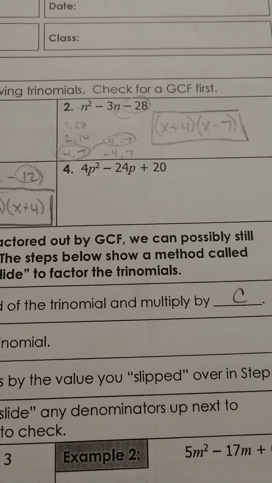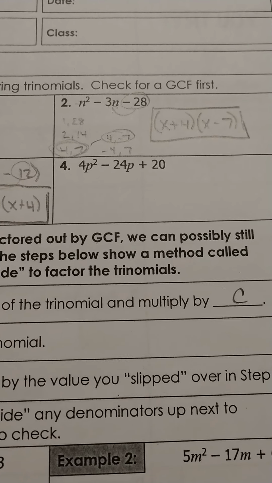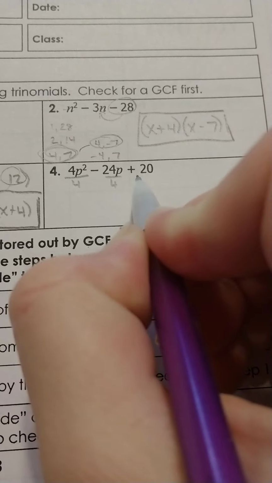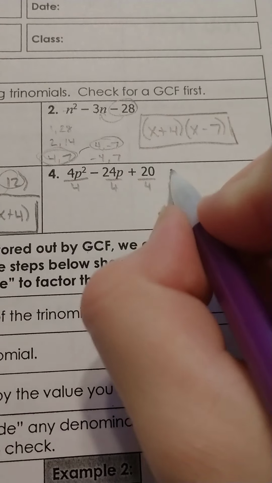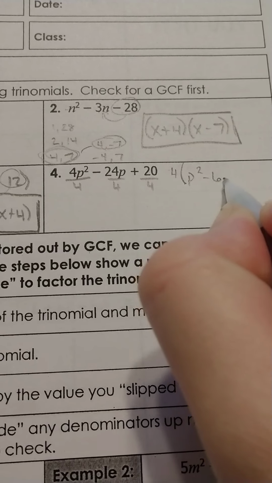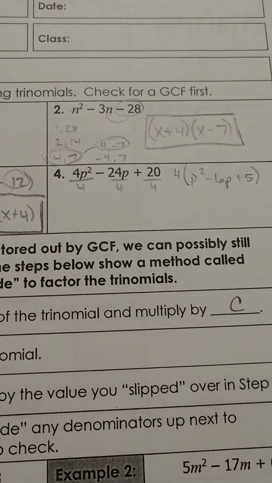And the last warm-up, you've got 4, 24, and 20. They all have a 4 in common. So we're going to divide everything by 4. We're going to put our 4 out front. That leaves us with p squared minus 6p plus 5.